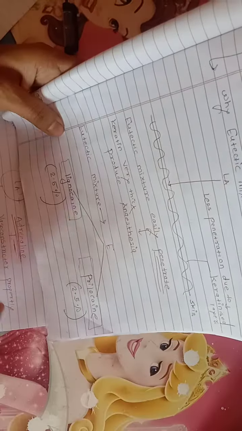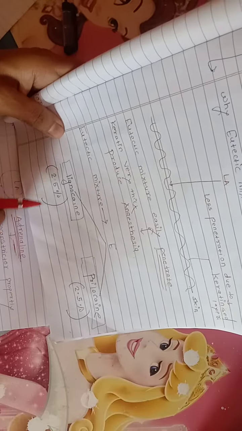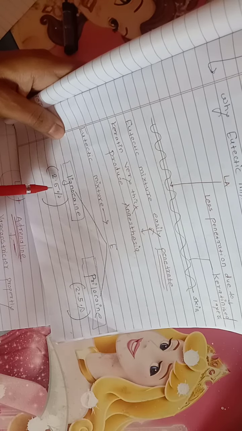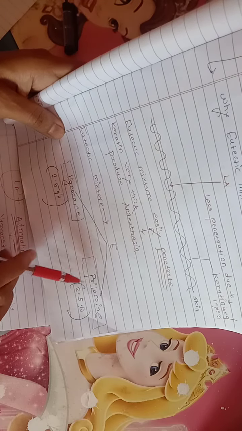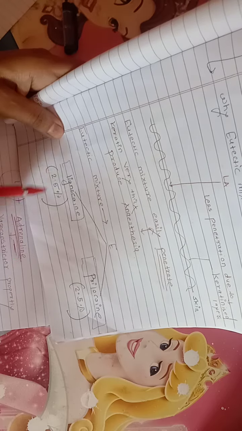So what is the composition of the eutectic mixture? The eutectic mixture is the composition of two anesthetics: lignocaine 2.5% and prilocaine 2.5%.